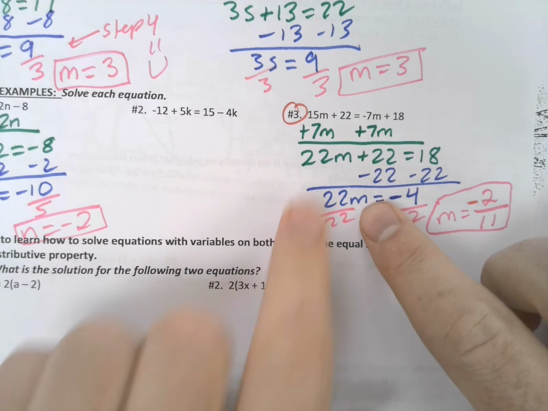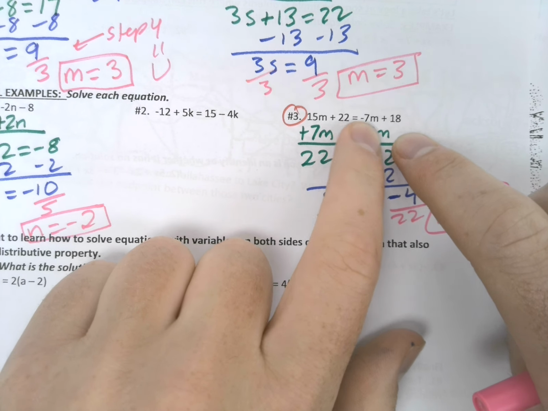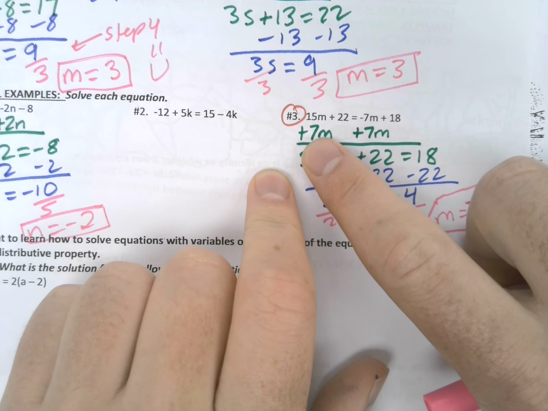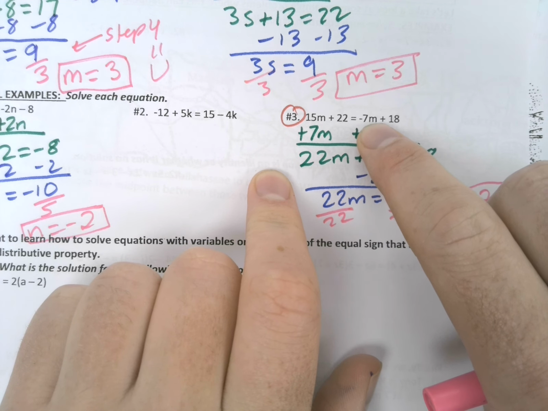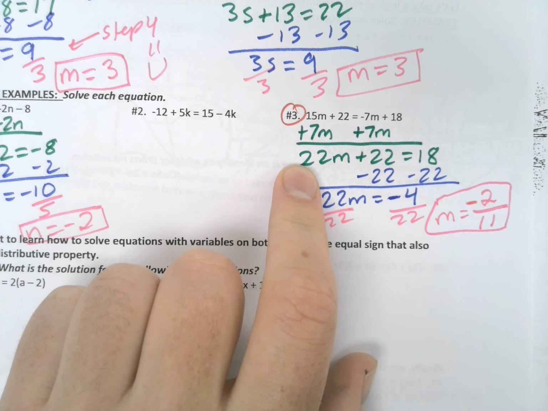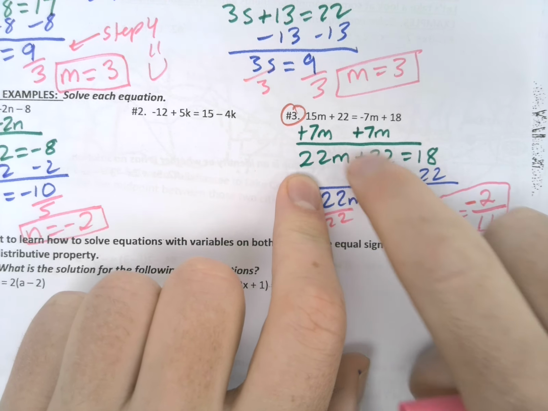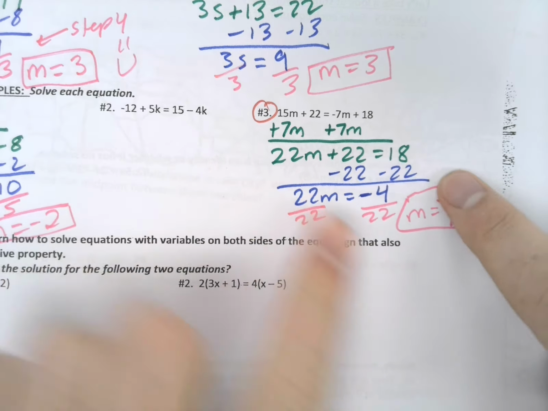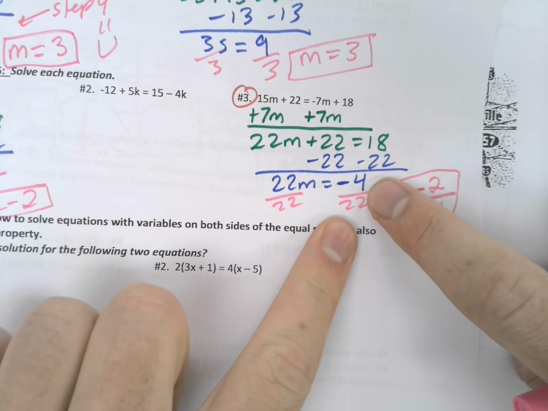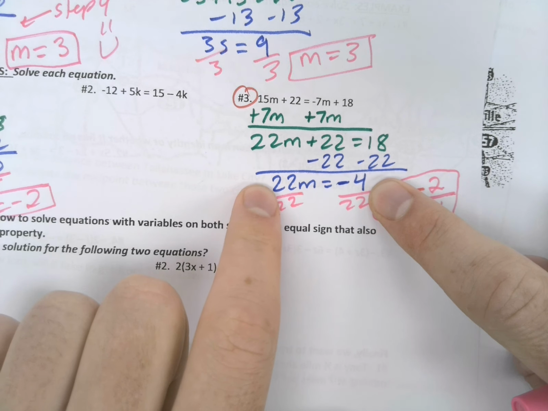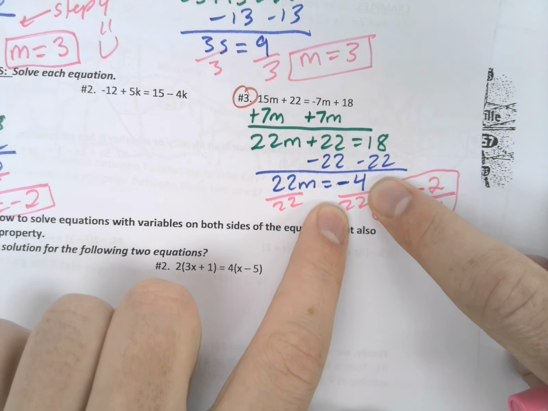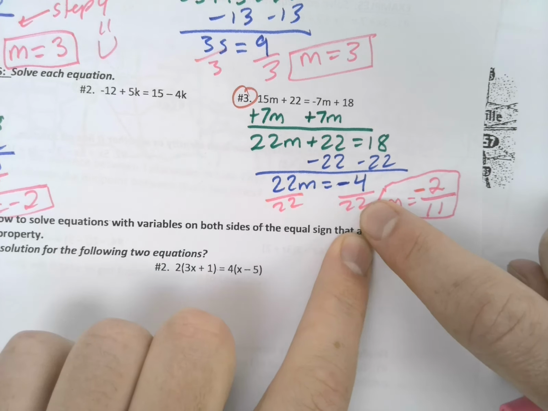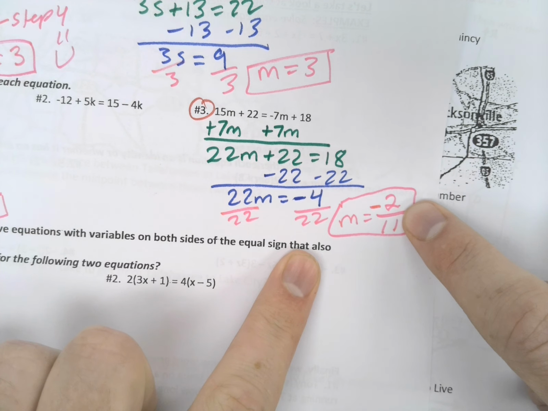Now, over here, same thing. That's a negative 7m, so if you want to bring it over, you got to add it. I guess we could have subtracted 15m over, but why cause that to be a negative? So add that over. Subtract 22 over, and here's where you got to be careful, guys. That's negative 4. We're now dividing by 22.